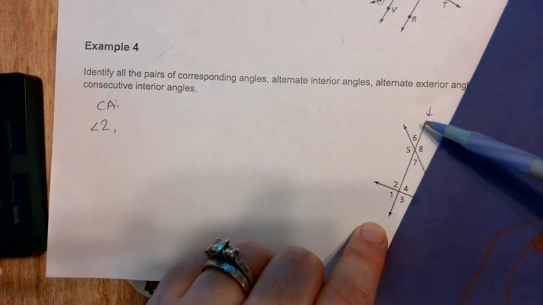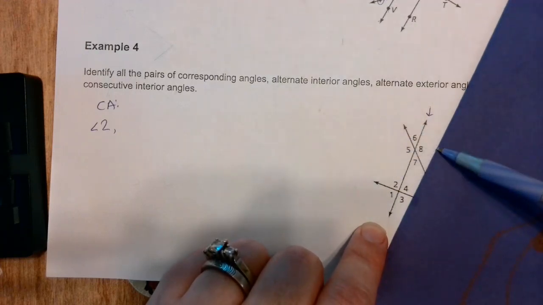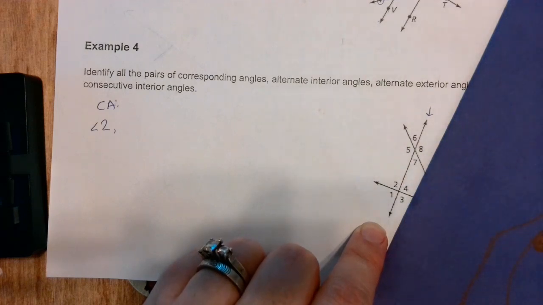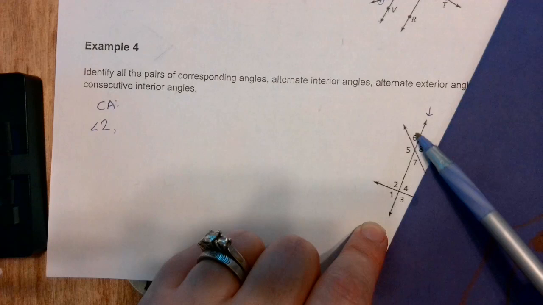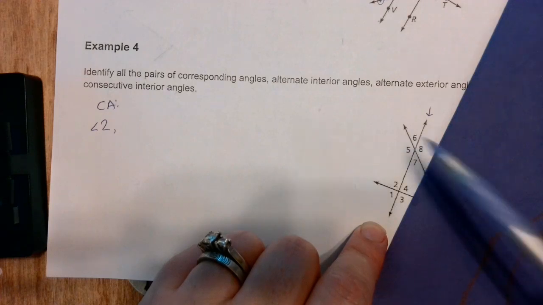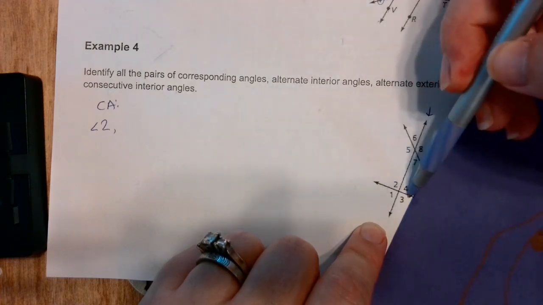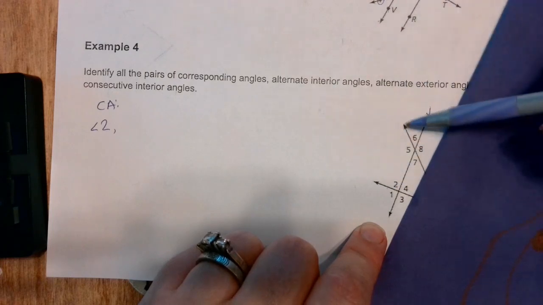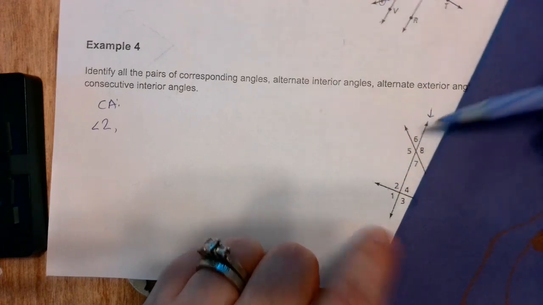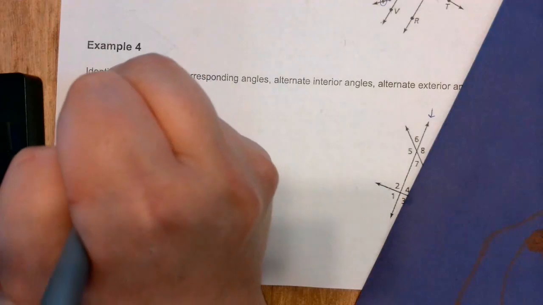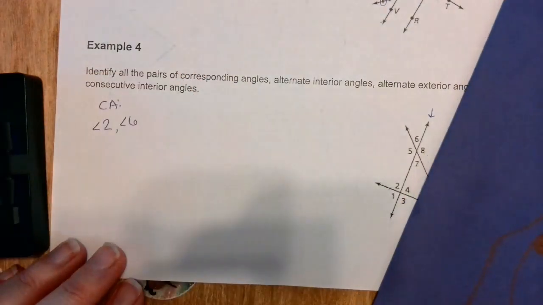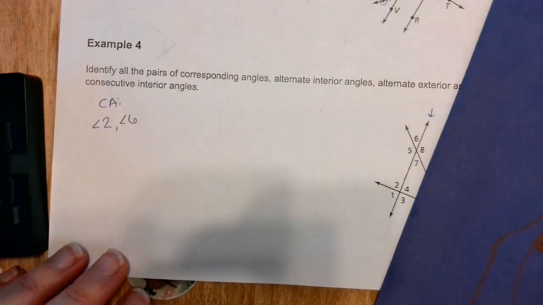What would you consider the top left in this picture? Well, they're not the same size. They no longer look the same. But the top left is the 6. So here's the line, the 2's above it. Here's the line, the 6 is above it. Angle 2 and angle 6 are corresponding.